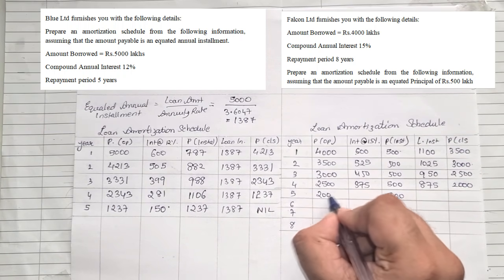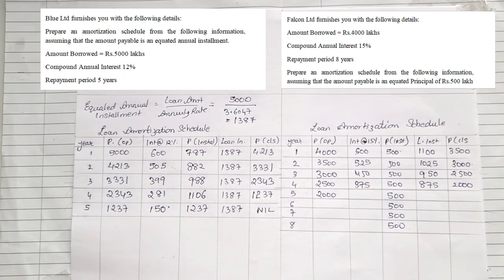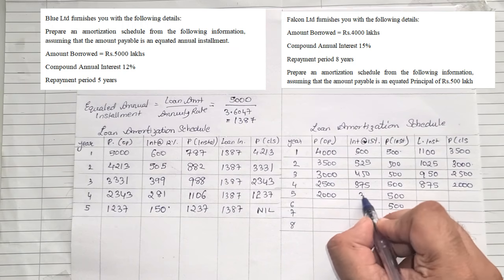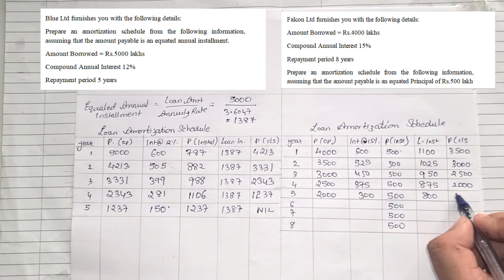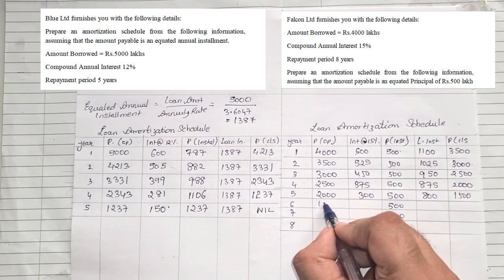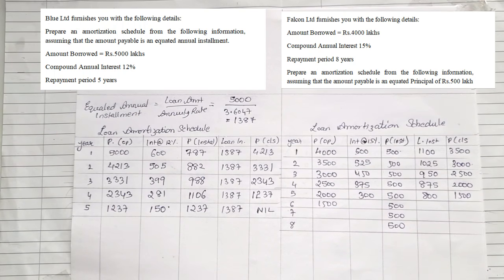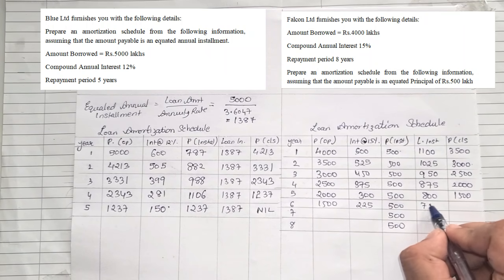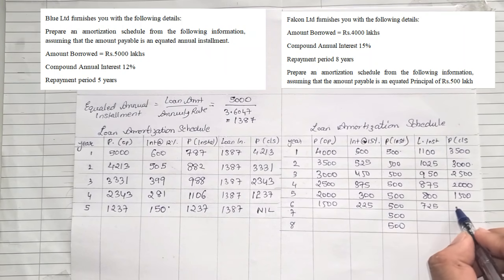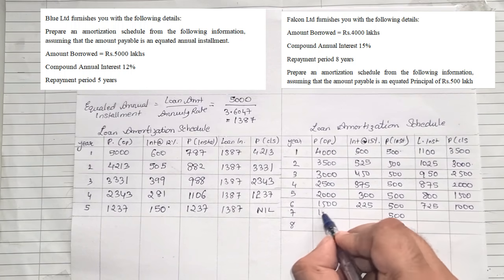2000 comes down. On 2000 we will charge 15%, which is 300. So 300 plus 500 is 800, and this will become 1500. 1500 into 15% is 225. This will become 725, and this will become 1000. 1000 comes down.